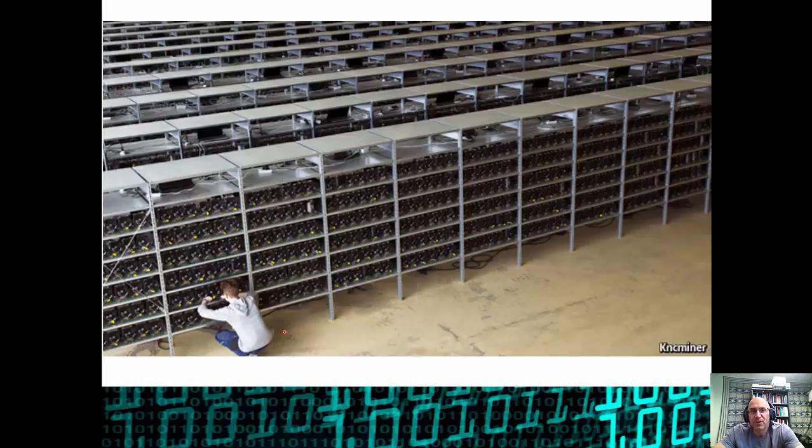Since this is very popular, what's happened is lots of people have created huge banks of computers. This is a picture from China, and this is just racks and racks and racks in a giant factory of computers that are all trying to do this mining. And the reason is, as you saw, every 10 minutes someone's getting paid over $50,000 to go ahead and verify transactions.